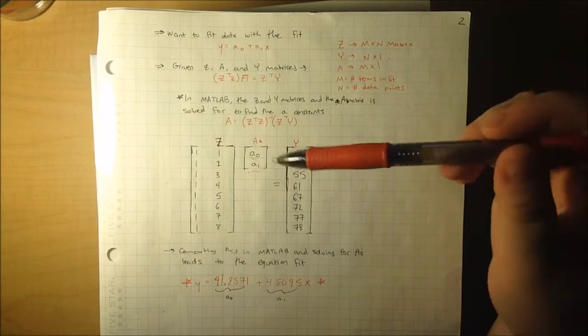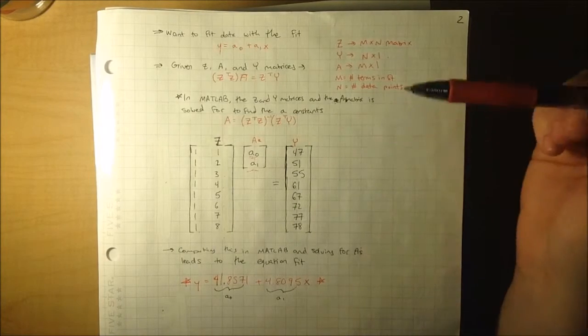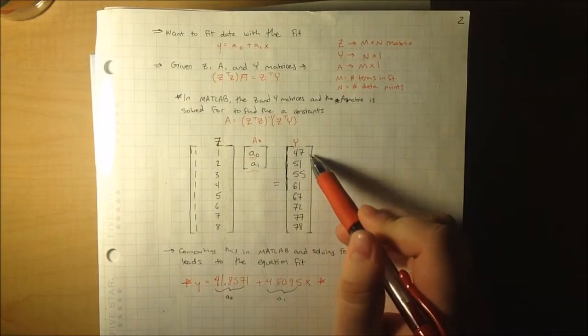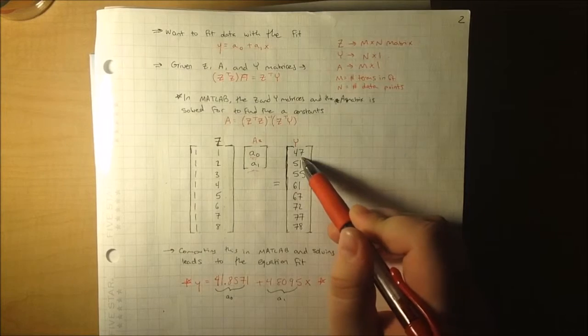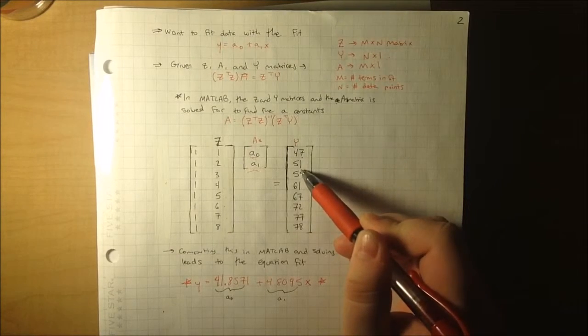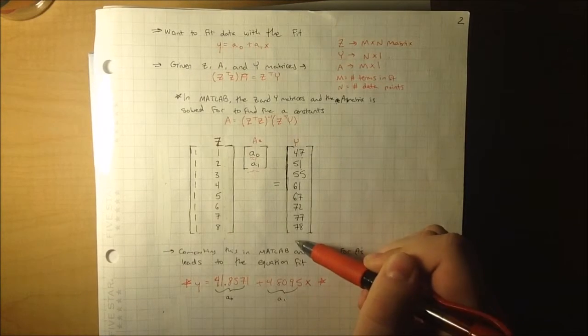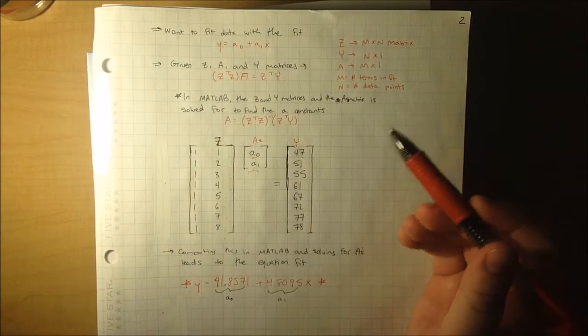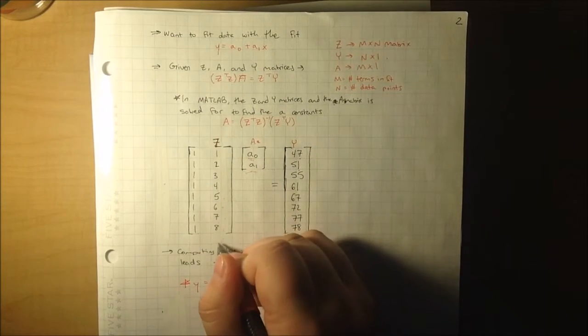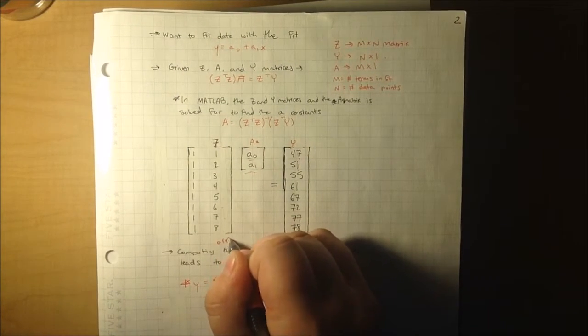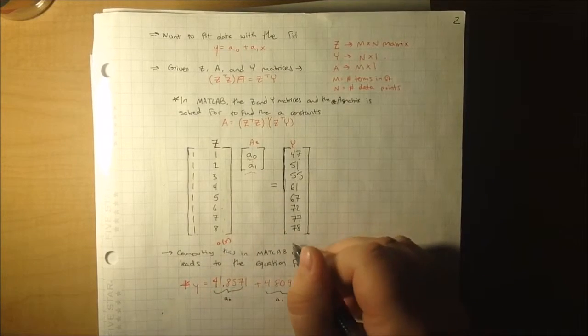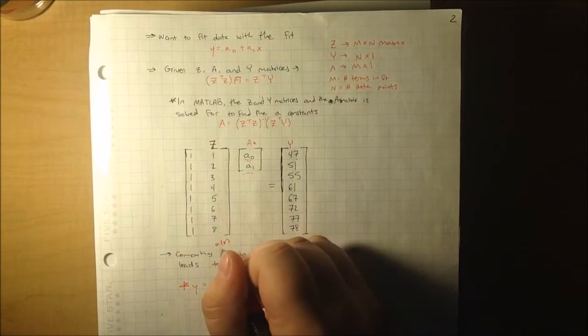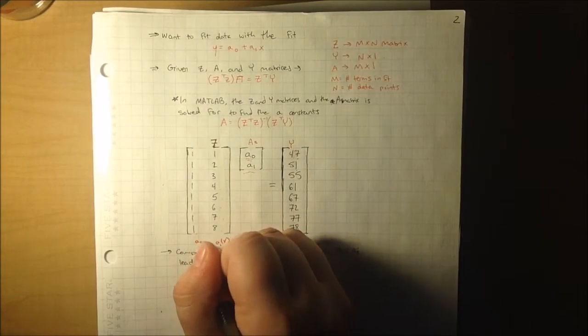And then the y matrix is the corresponding temperatures for each month. So January is 47, February is 51, and so on. And so that's how you form those matrices. So this ends up being A times whatever X value you have, and then this ends up being any of the Y's, if you think about it in those terms.